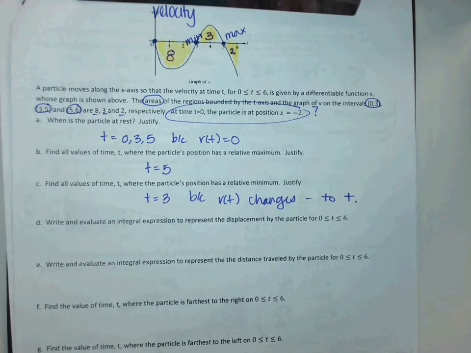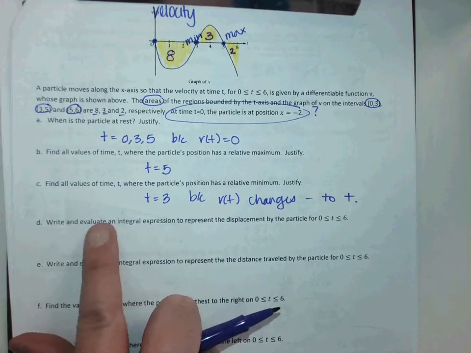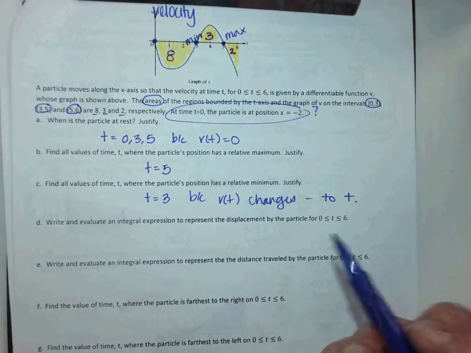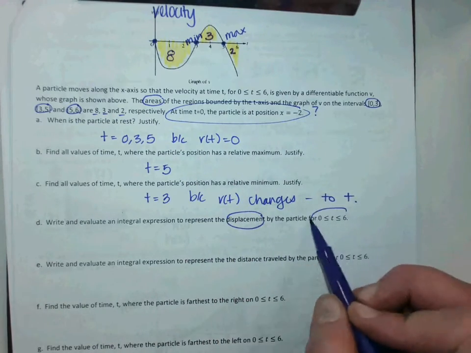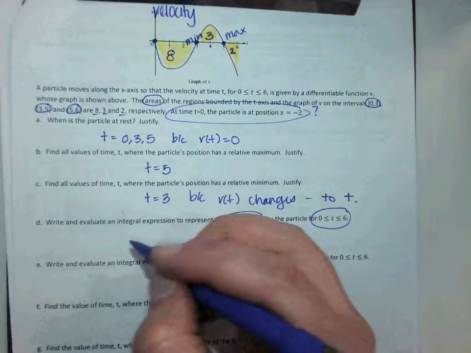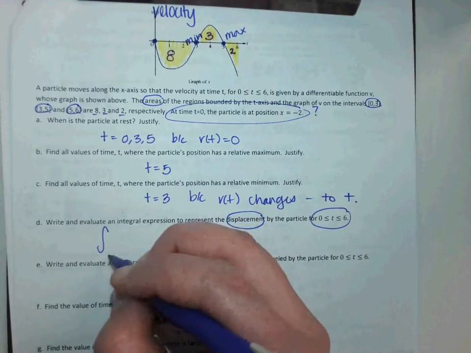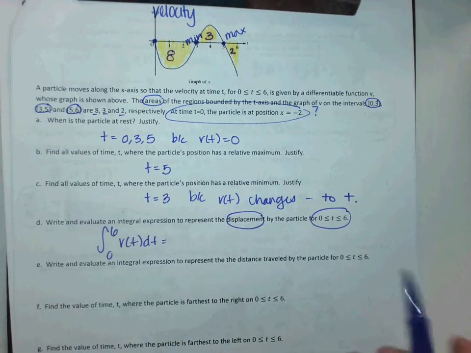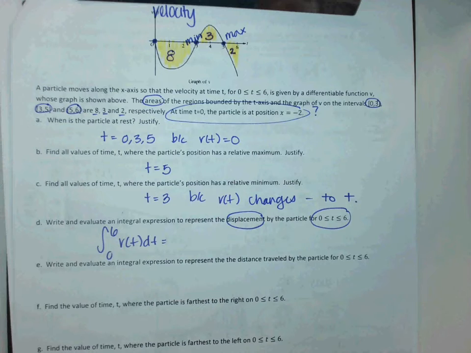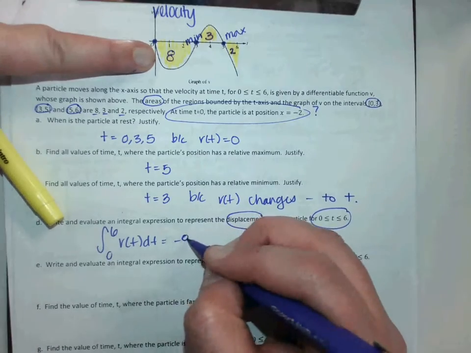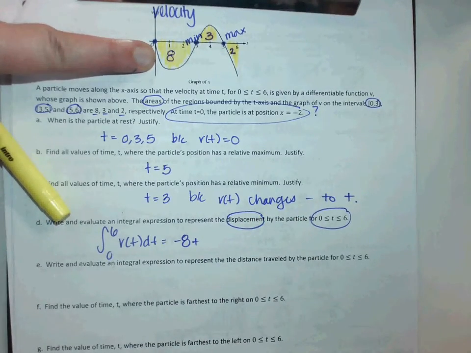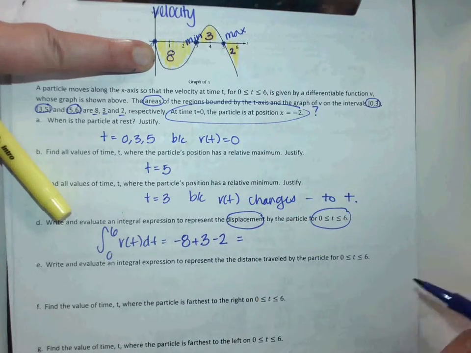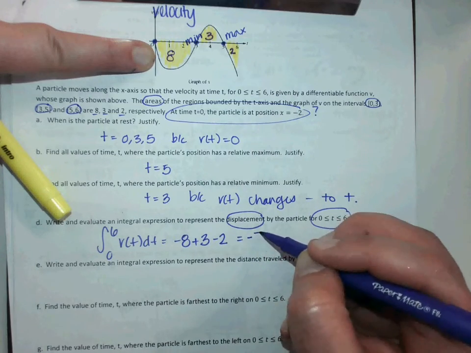Okay, new stuff starts at letter D. It says, write and evaluate an integral expression to represent displacement from 0 to 6. What should I write? Regular integral from where to where? 0 to 6 of what function? V of t dt. Do I include positives and negatives or no? Yes. So the first 8, how does it count? Because he went backwards. His next chunk of area was a 3, positive or negative? Good. And then 2? Good. Overall? Negative 7.